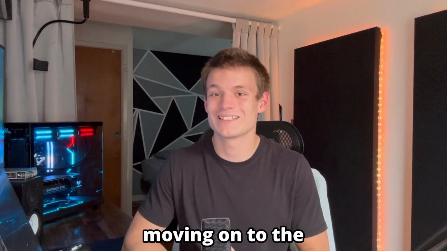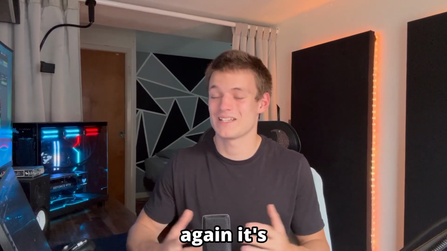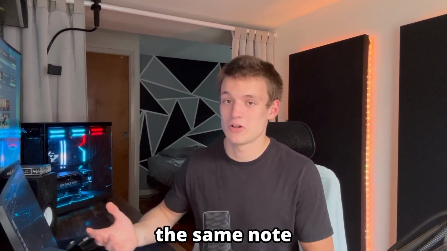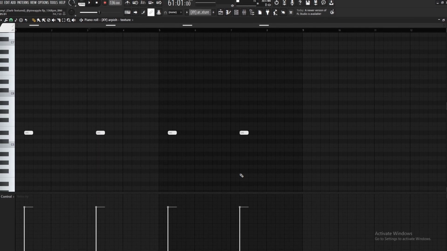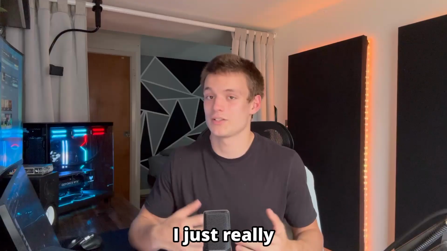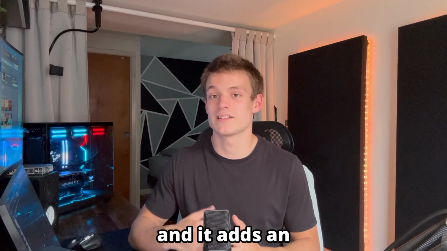Then finally moving on to the texture MIDI, again, it's really simple. It's just playing the same note right before a clap would hit, and I'll mention it again, but really build your melody around where a clap or a snare would hit. I just really like it. It always works well and it adds an interesting bounce.